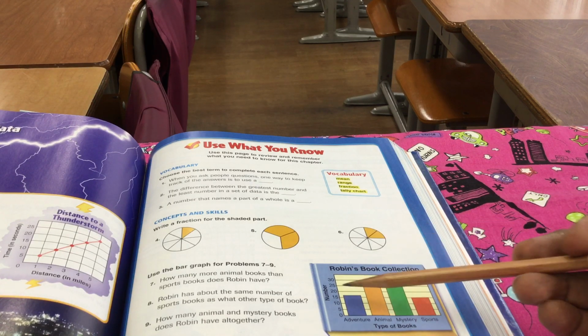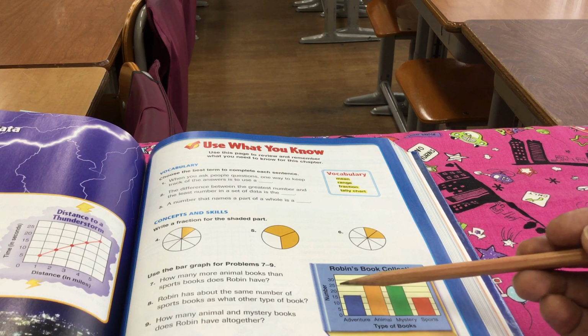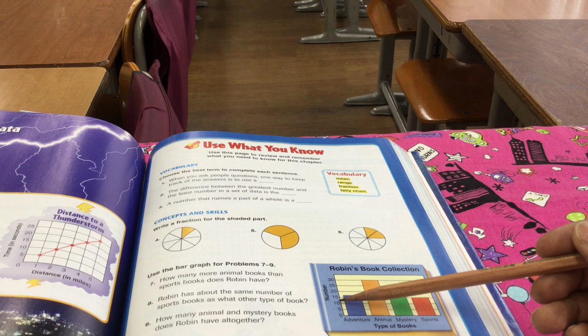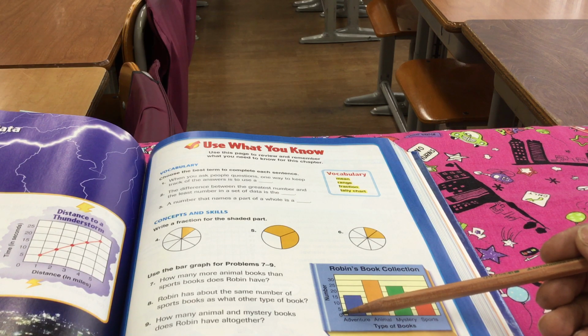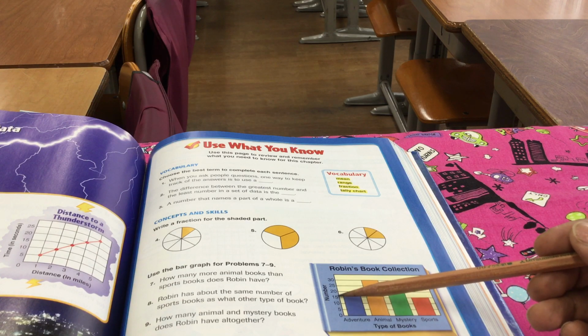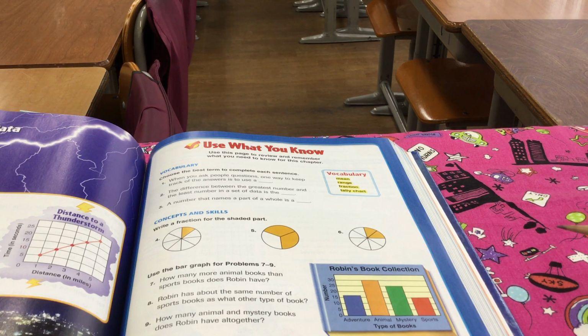Okay, so you can see that on our x-axis here we have the numbers. Okay, and it looks like for the intervals we're counting by 5. Okay, so we start at 0, 5, 10, 15, 20, 25, and 30. Okay?